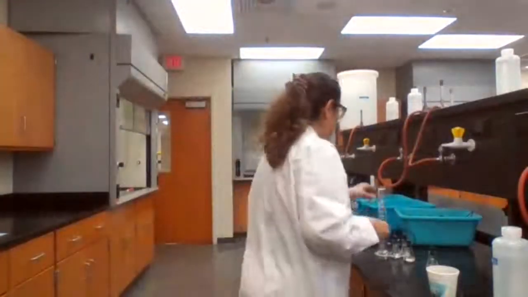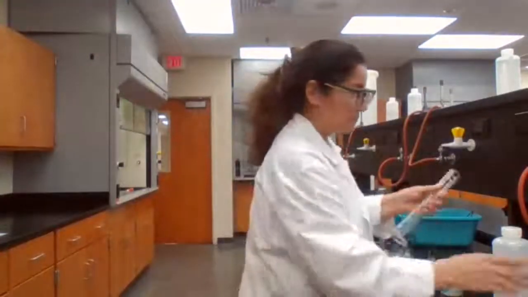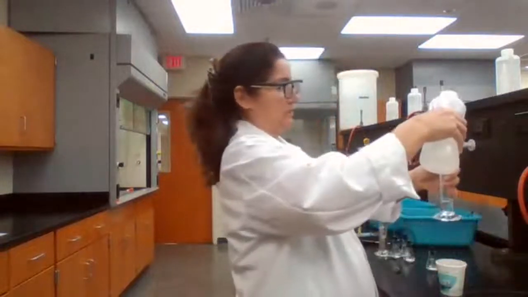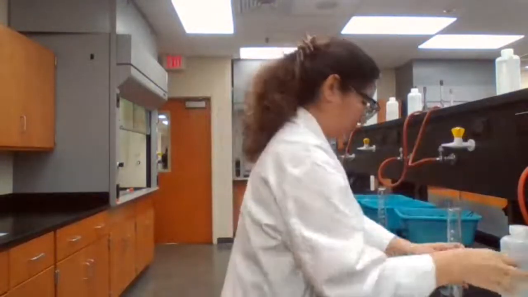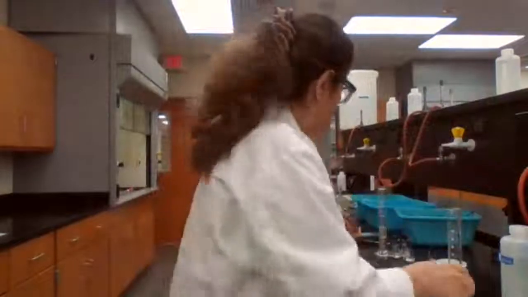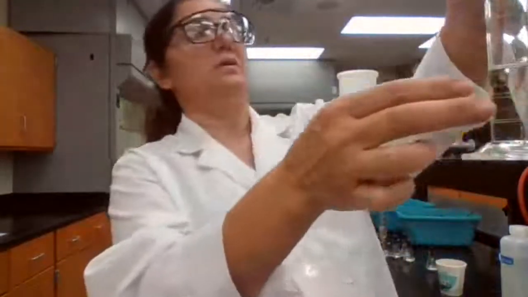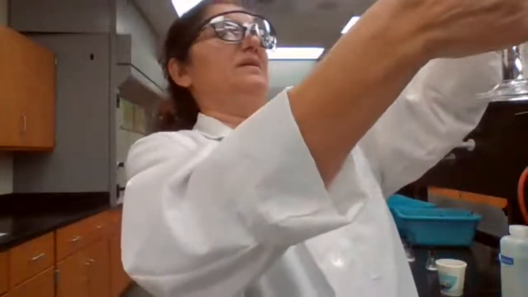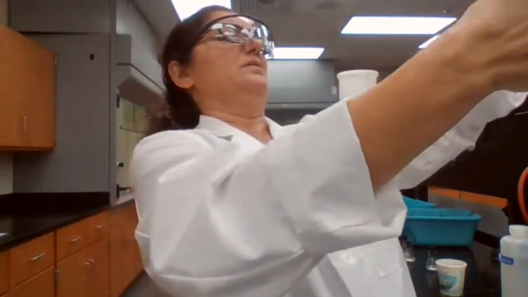Here, grab a cylinder. The mass of the solid is going to be 44.478 grams. The initial reading is 31.0.